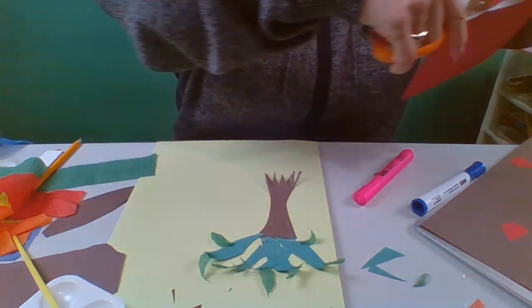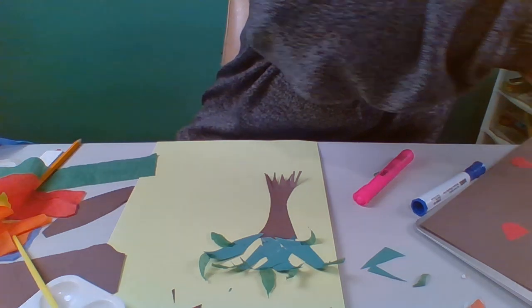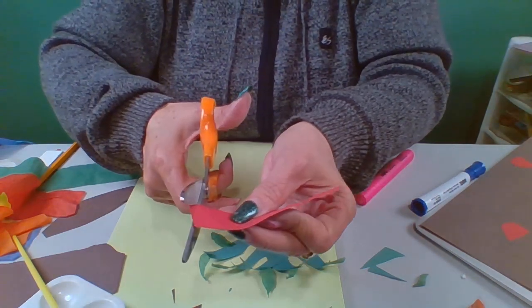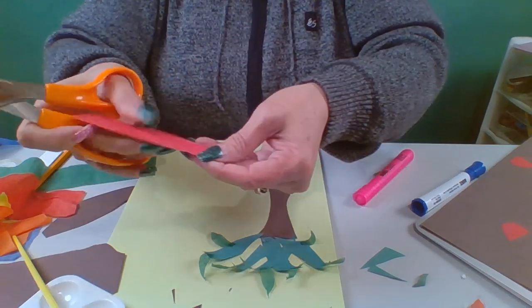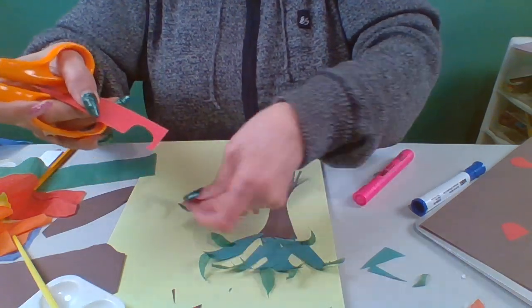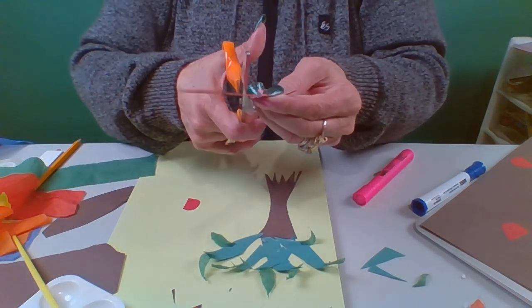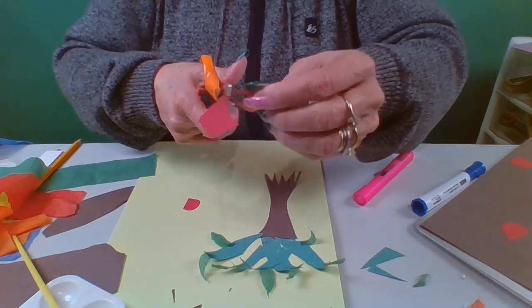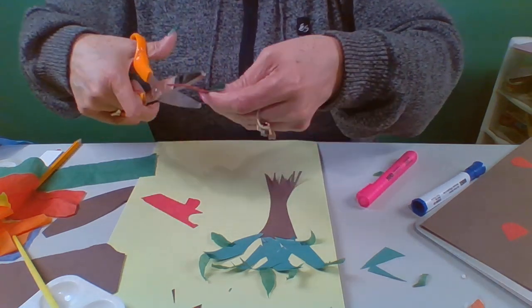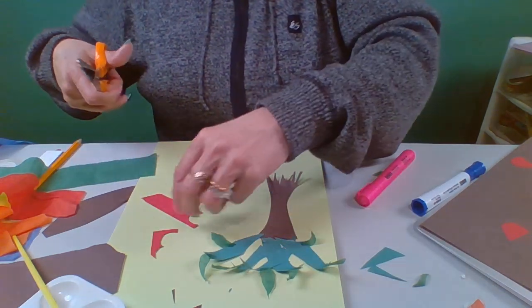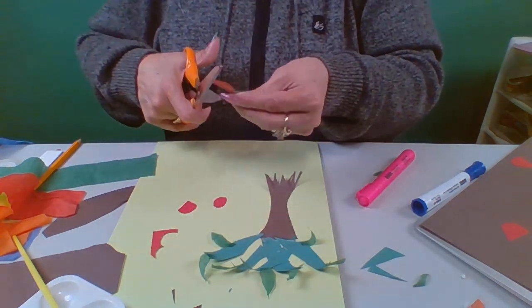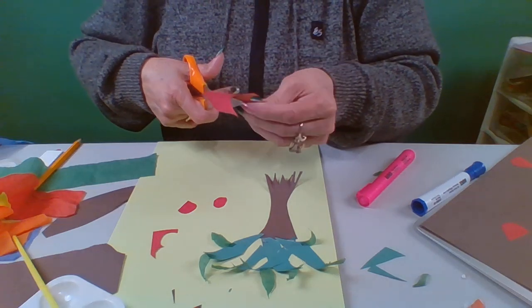So I'll show you how we're going to make some apples here. So you go like this and go around. See? There's my apple. You go like this and go around. Make another apple. See? You go around. Apple. And more apples.